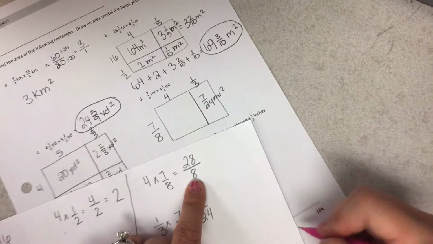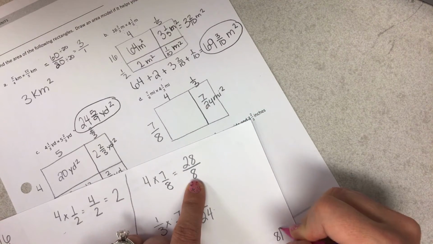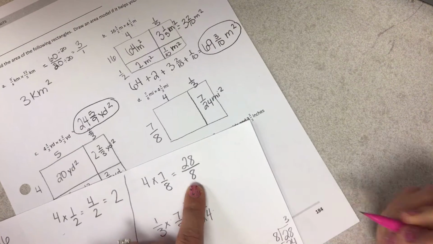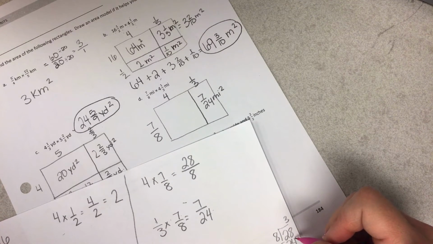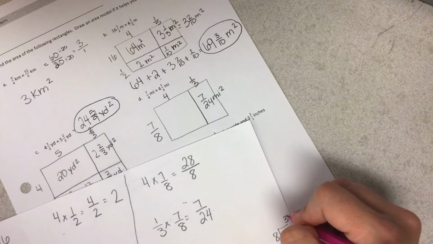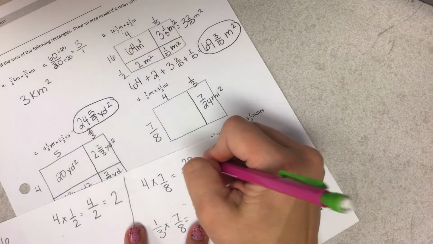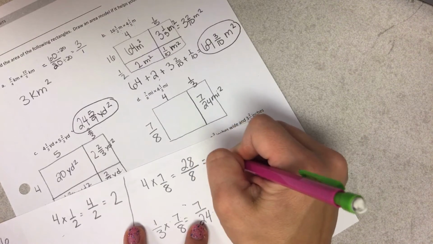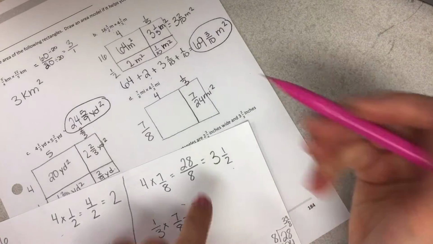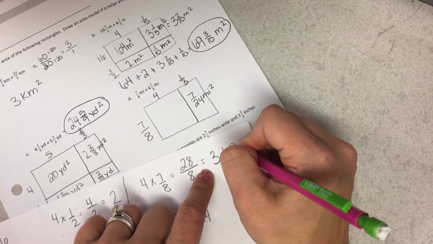Okay, I'm going to do this. 8 divided into 28 goes in 3 times, minus 24 equals 4/8. 3 and 4/8 is actually 3.5. So this is going to be 3 and 1/2. But before I write this in, I want to convert it to that 24. So I'm going to multiply it by 12.